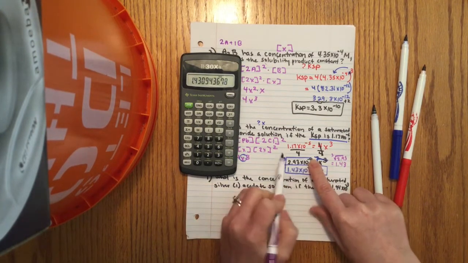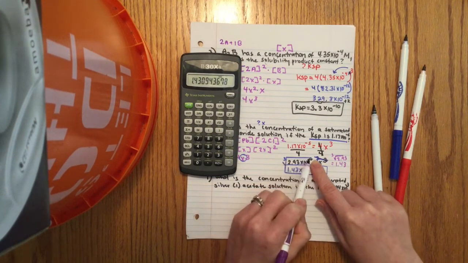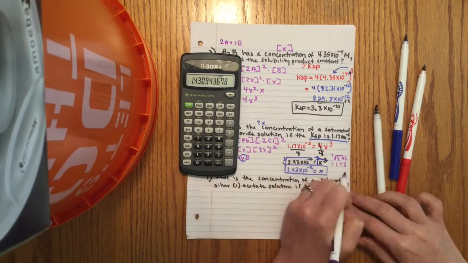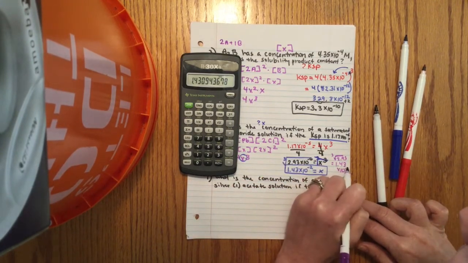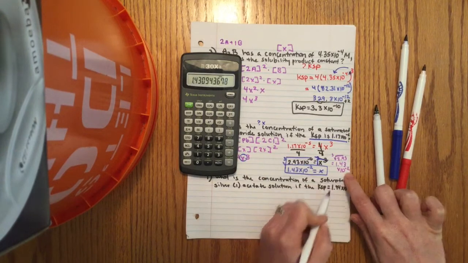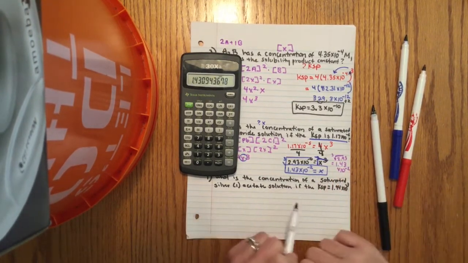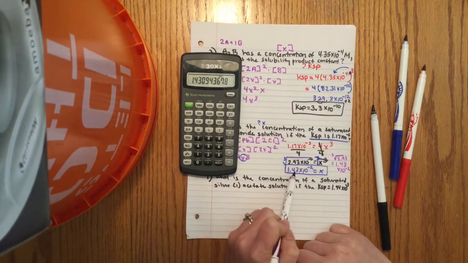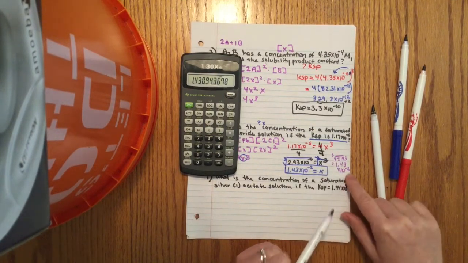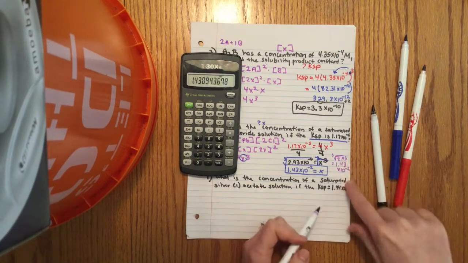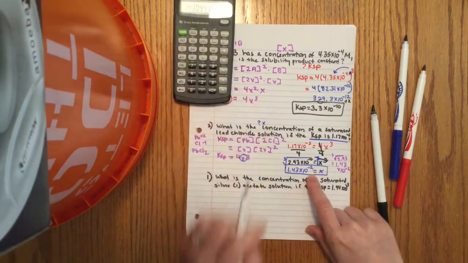Well, I know that since these are powers, I'm going to divide them. So 6 divided by 3 is 2, so 10 to the 2. Negative 6 divided by 3 is 10 to the negative 2. And so I get 1.43 times 10 to the negative 2. So it doesn't matter to me whether you enter it into your calculator or whether you do it in 2 pieces, but that's how we get 1.43 times 10 to the negative 2.